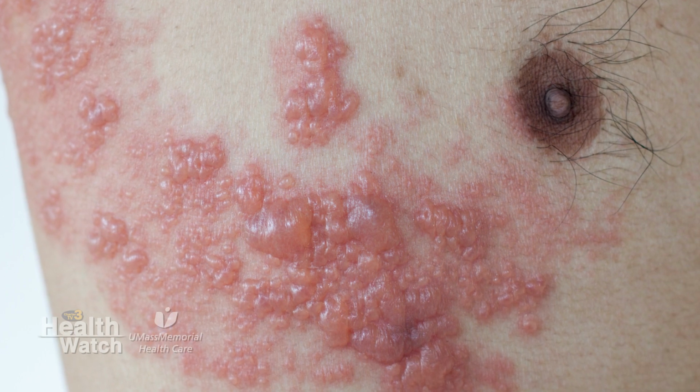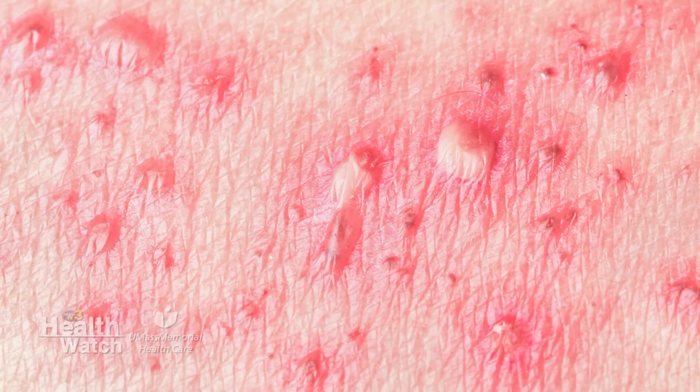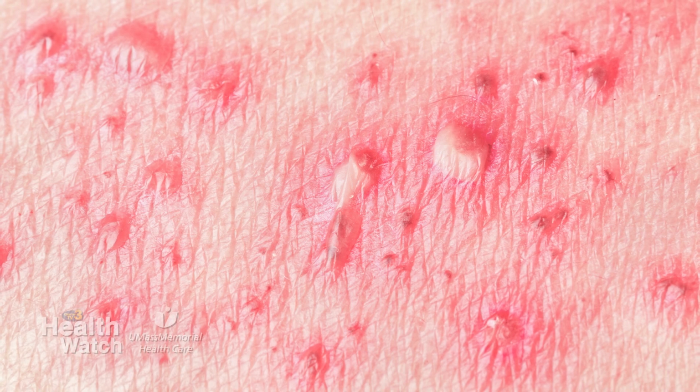Shingles is actually a reactivation of the varicella virus, where it comes back and causes a rash. The rash can be painful. It often looks like blisters, and it comes out usually on one side of the body in kind of a stripe fashion. Shingles is actually the chickenpox virus come back as a rash later in life.